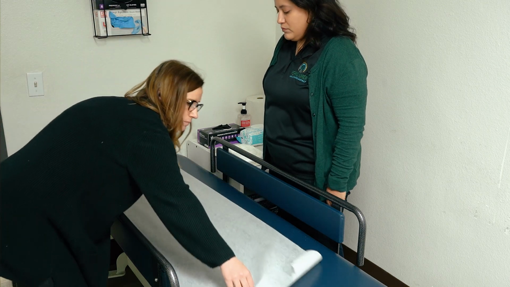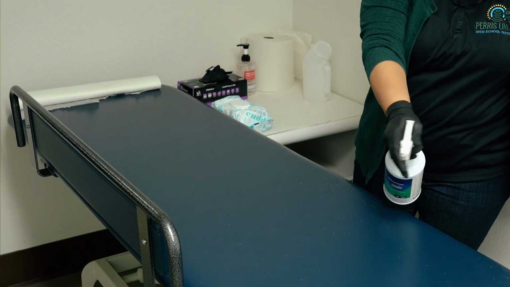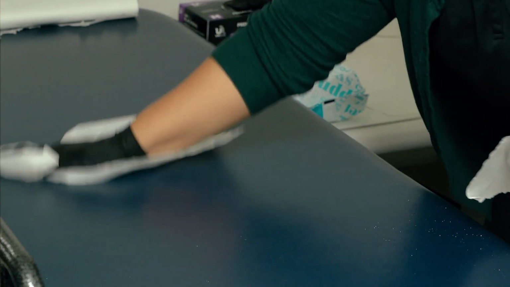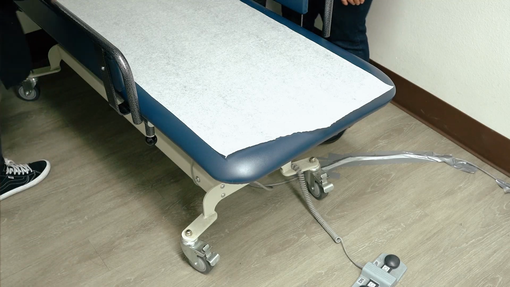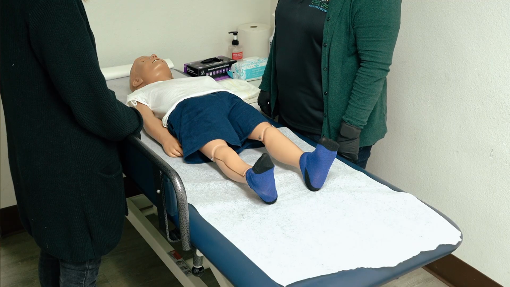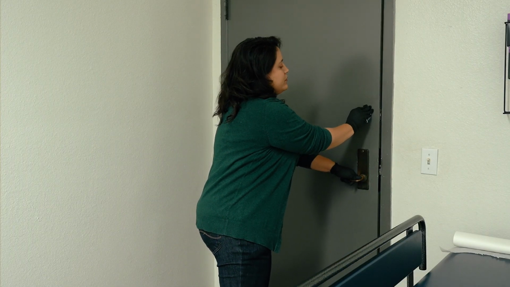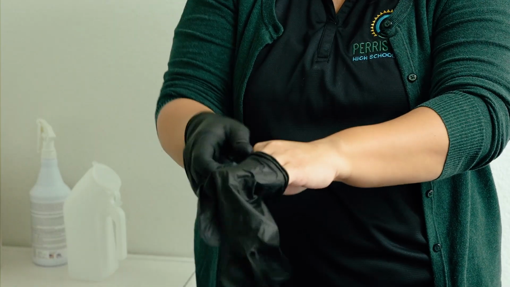Gather all needed materials. Cover the changing table with paper. If changing table paper is not available, ensure the disinfection of the changing table before and after the changing procedure. Make sure the changing table is secure and locked in position or place. Discuss transfer plan with secondary staff member. Ensure privacy of the changing area. Wash hands and put on gloves.